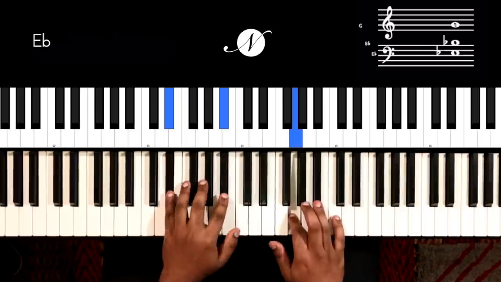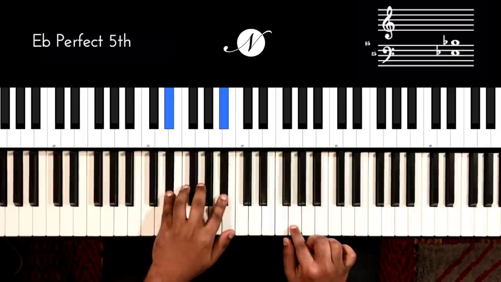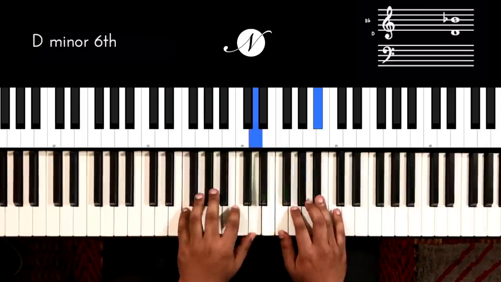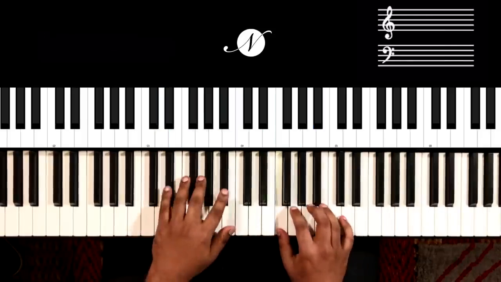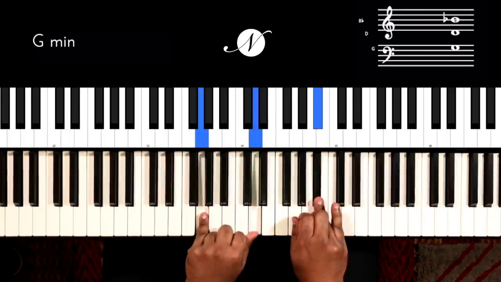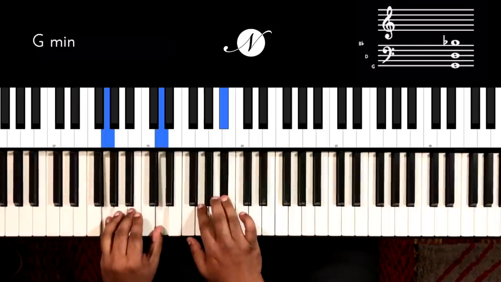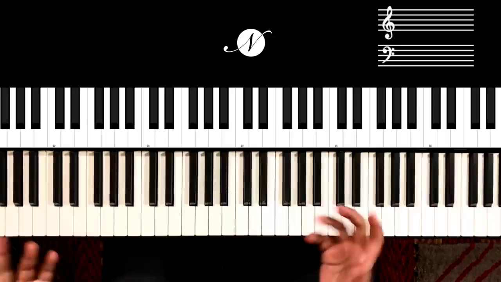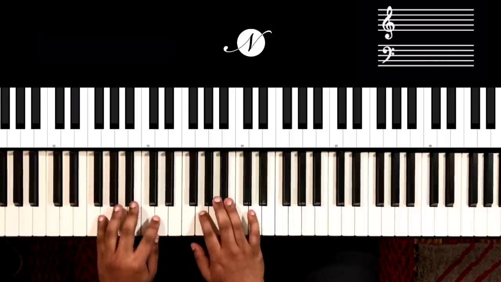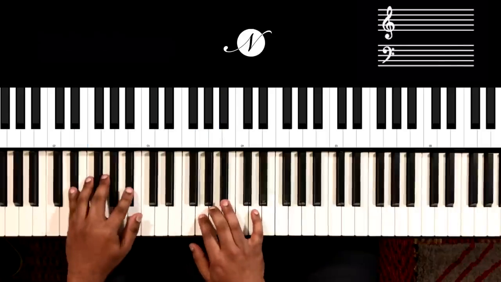So stuff like this. Nice thing about spread voicings on the keyboard is you can even play them down below. Just hold it there, you know. People sing stuff, you know.